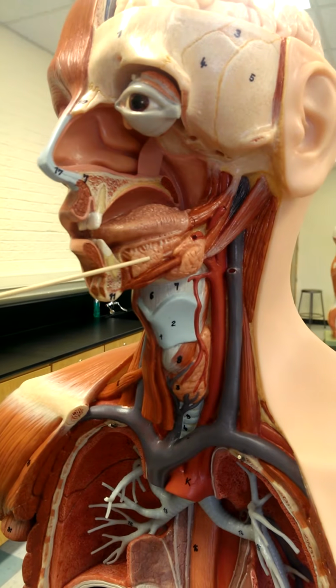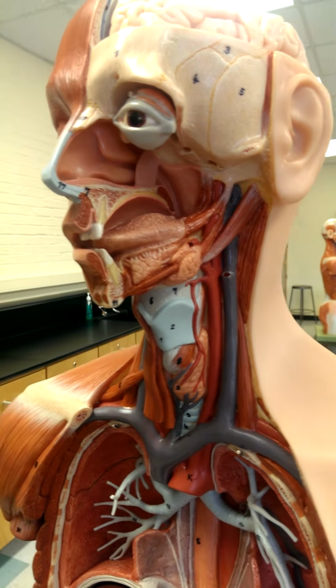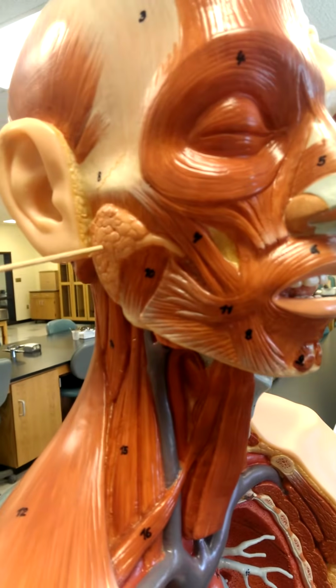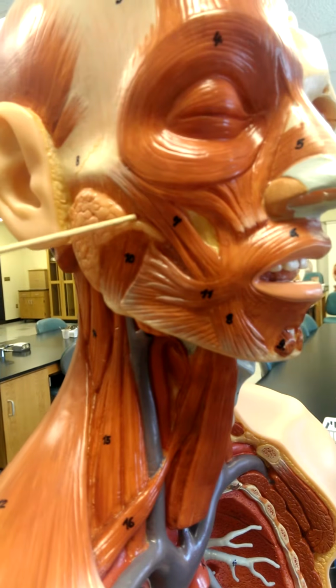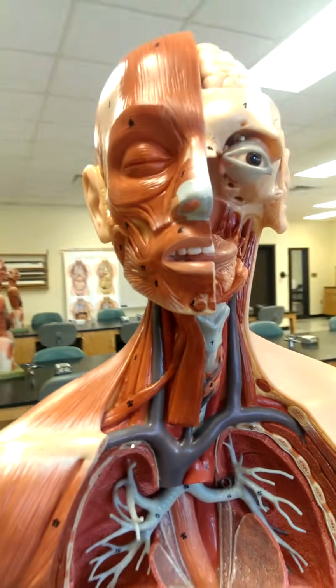We have the sublingual salivary gland, the submandibular salivary gland, and if I rotate around to the other side, I can see the parotid salivary gland and the parotid duct, which would be leading through the cheek muscle, the buccinator, and into the oral cavity.